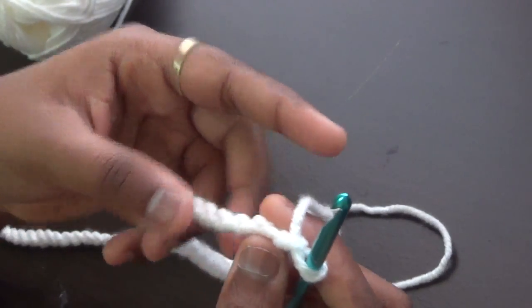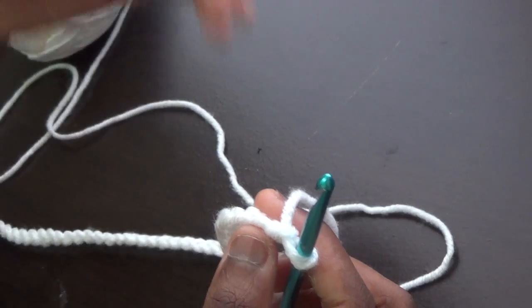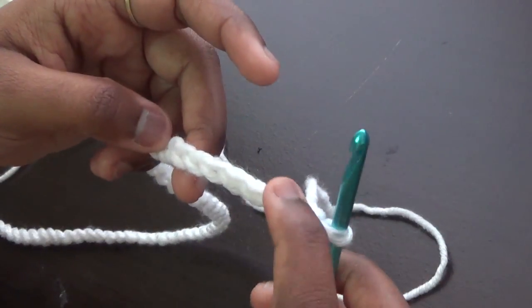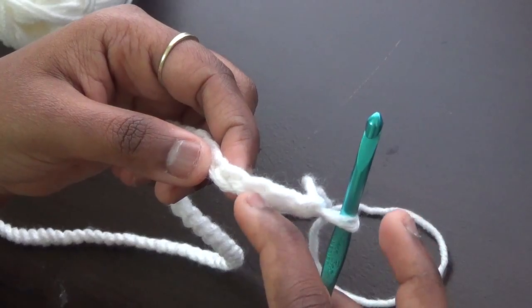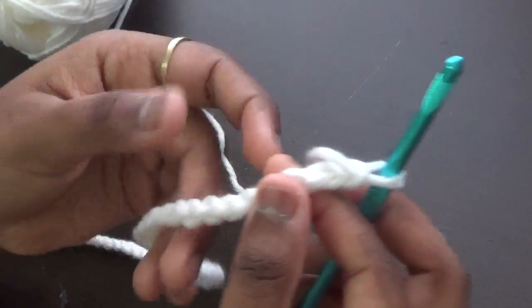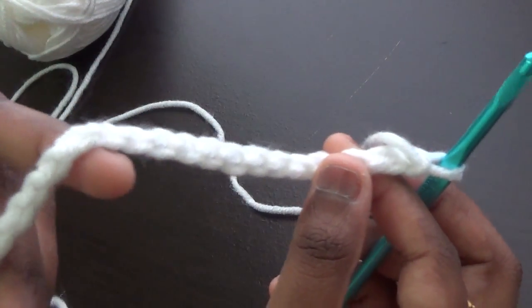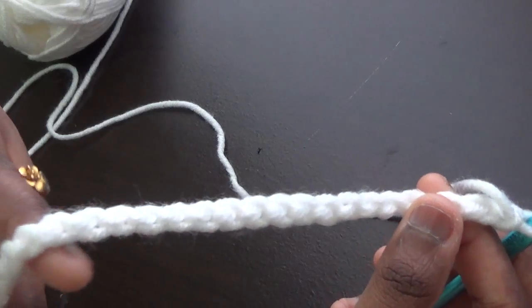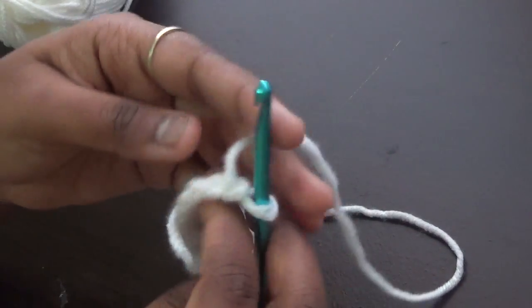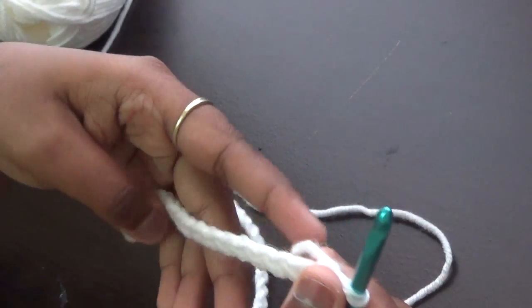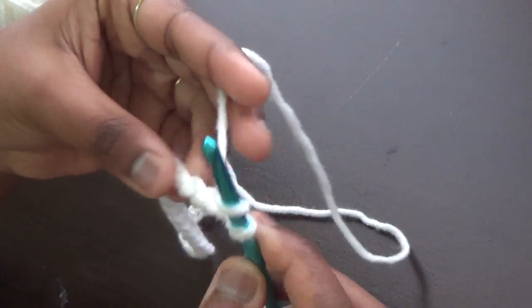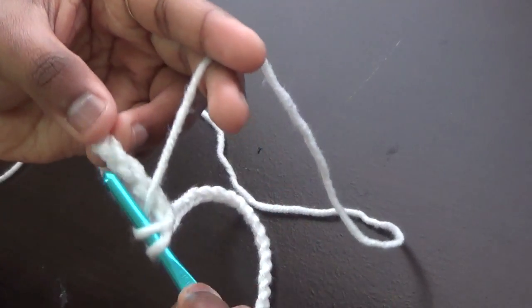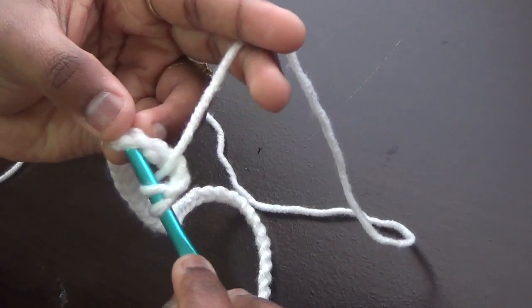Okay, if you follow our channel, we never work into the chain in the front or back loop. We will turn our chain and we will work in the back hump of the back spine of the chain. Okay, then only we will be having a perfect edging on the other side also. So turn your chain, skip 3 chains and do a double crochet into the 4th chain.